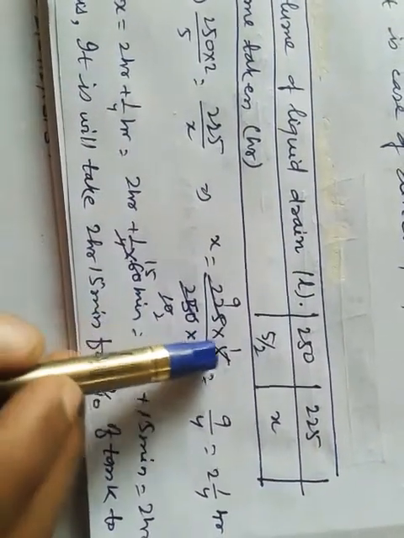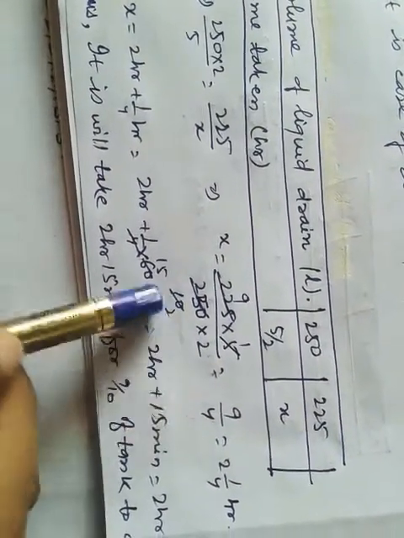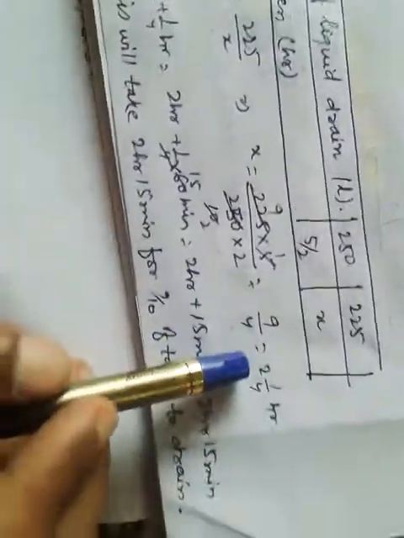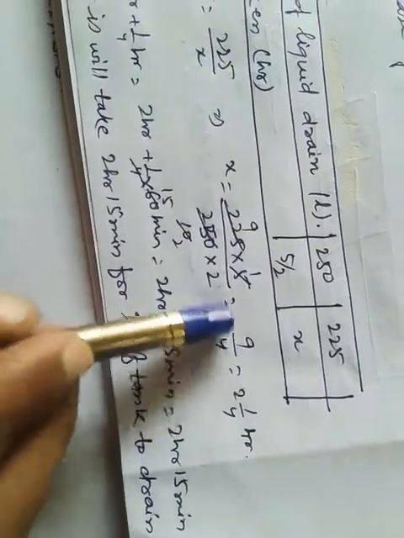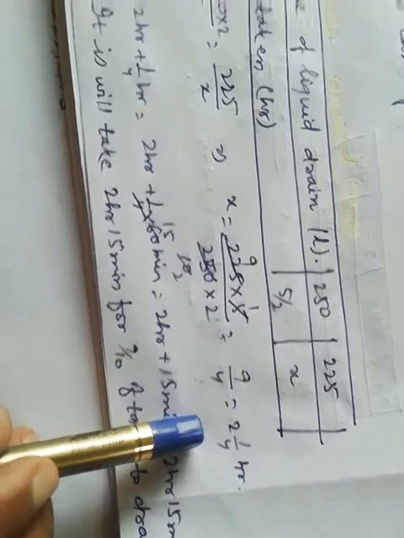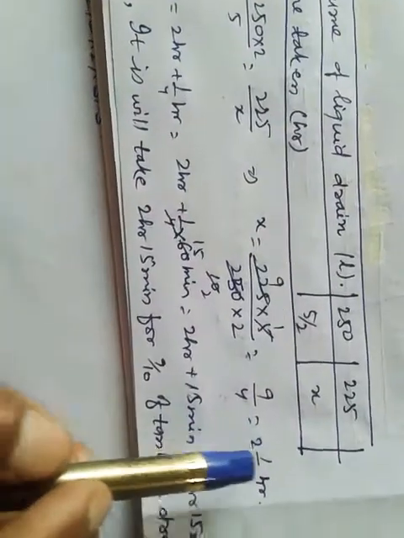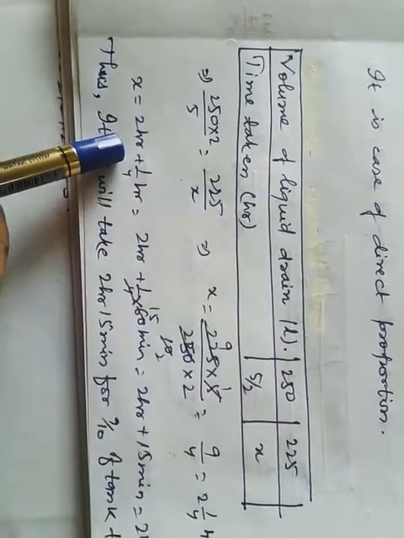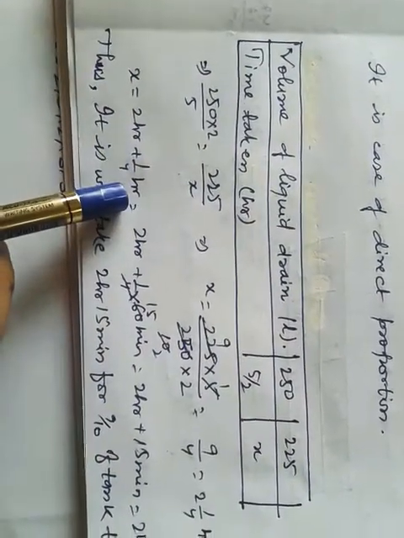So here again 5 1 ja, 5 2 ja, how much do we get? 9 by 4. Now when we change it into a mixed fraction, we get 2 hour and 1 by 4, 2 whole 1 by 4 hour. So x equals 2 hour plus 1 by 4 hour, you can write it.